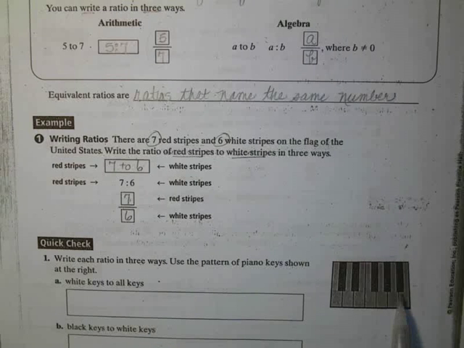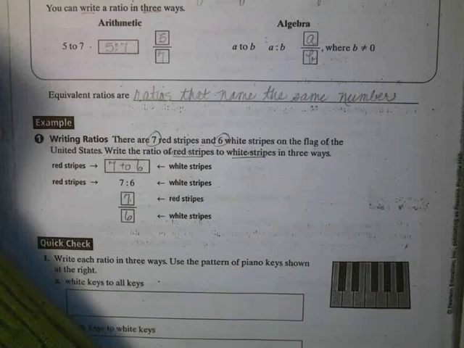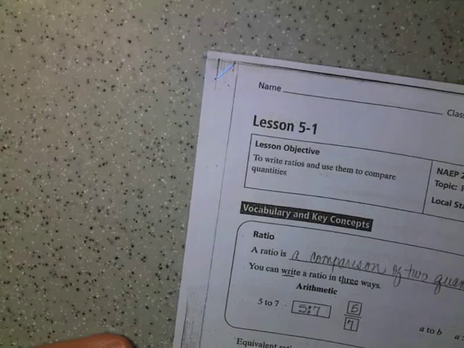Quick Check is going to ask you a couple of questions about the piano keys here. The white keys are kind of gray. The black keys are clearly black. So they're not going to look white, just so you know that. You'd figure it out anyway.